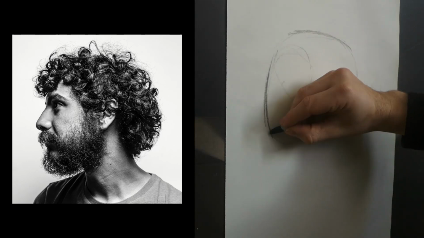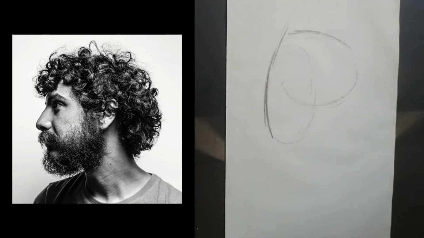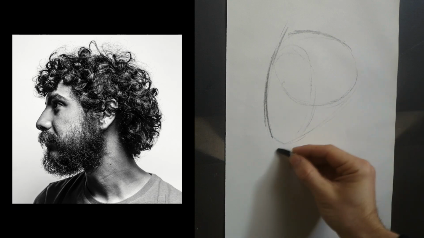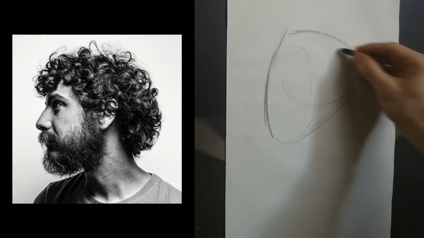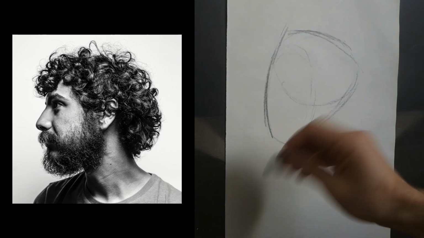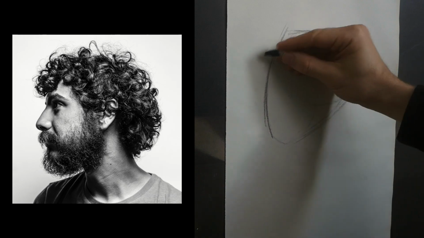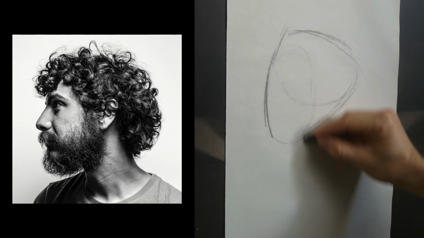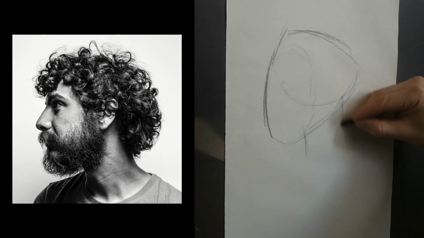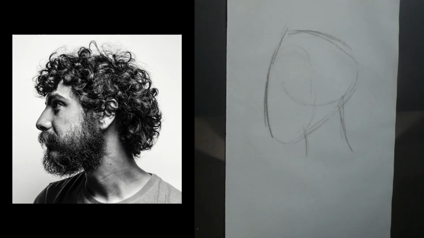If we start to get a bit more specific to this head, we could connect using 3 curved triangle shapes. We get our jawline. From there we can see the neck extending off it.